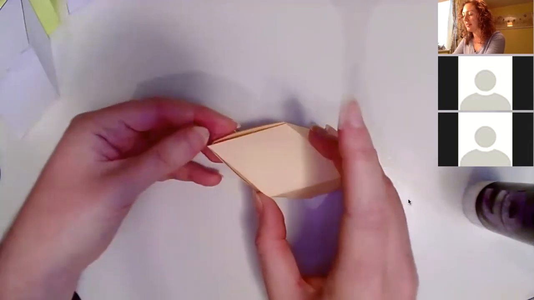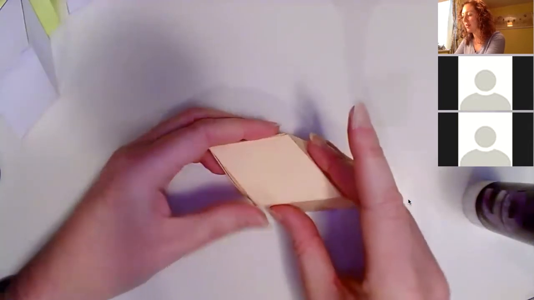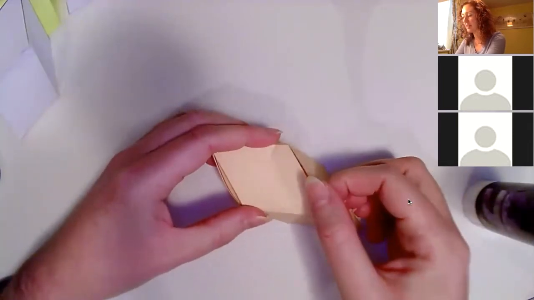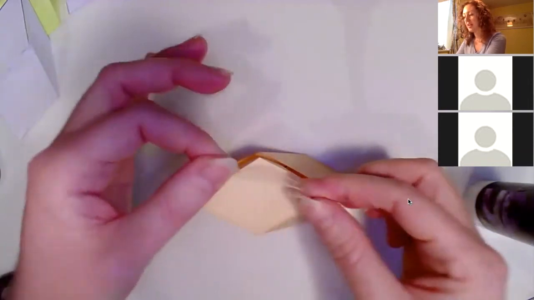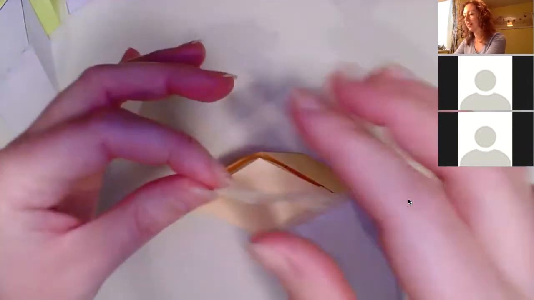So what I'm doing now is I'm just cutting a few pieces of tape to stick the last base down, because it gets a bit tricky with the glue. Okay, so I'm just going to hold this flap down, and I'm going to stick some sellotape. They don't need to be too long, they can be just about the length of one of these edges.